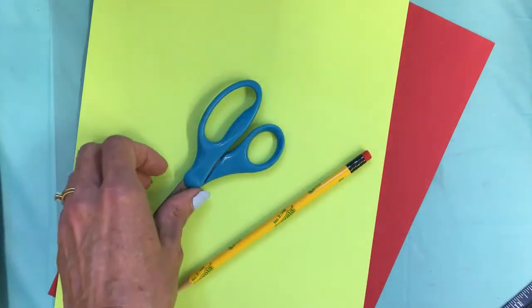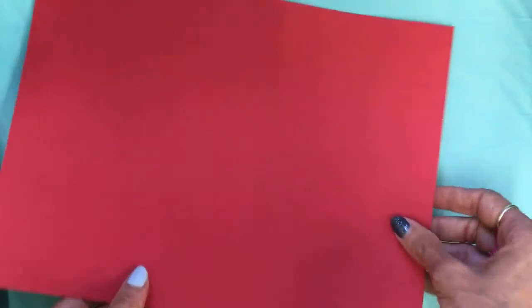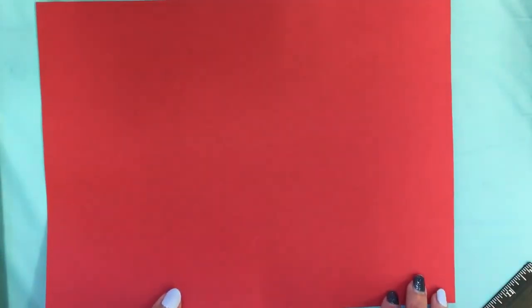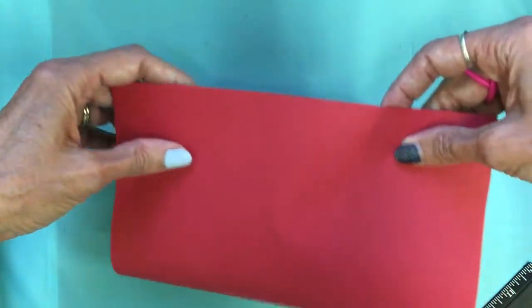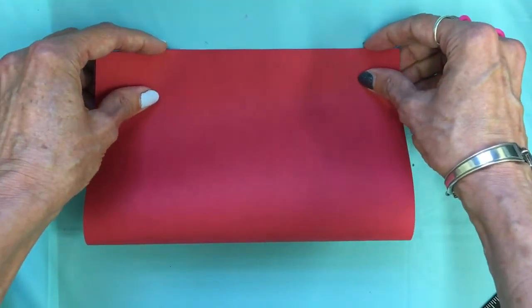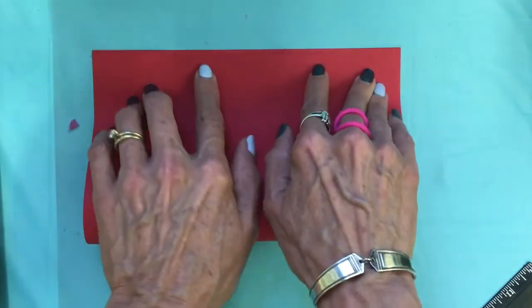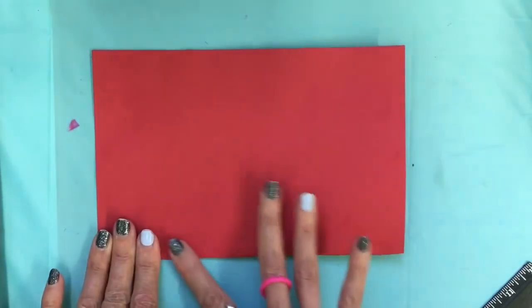So once you have your 2 papers, you can see I picked a very light green, it's almost a yellow green, and a red. You're going to choose one of those papers to start with. And the first thing you are going to do with that paper is fold it the short way, like a hamburger bun or like a taco shell. Notice when I fold it, I line up the corners and then I press the paper down.